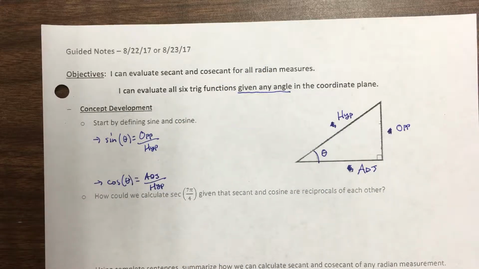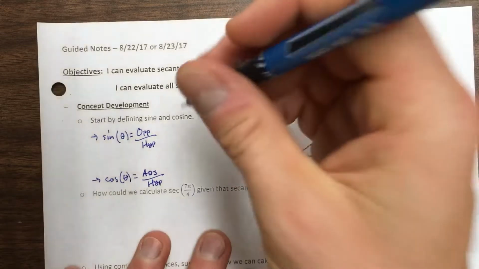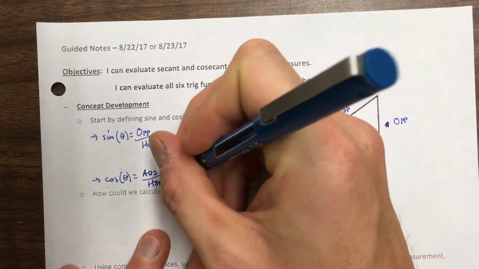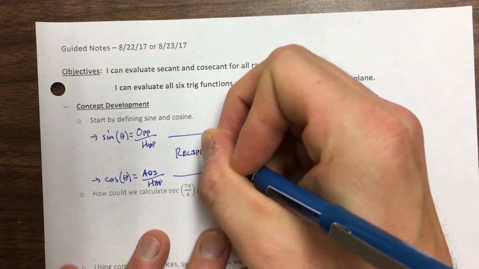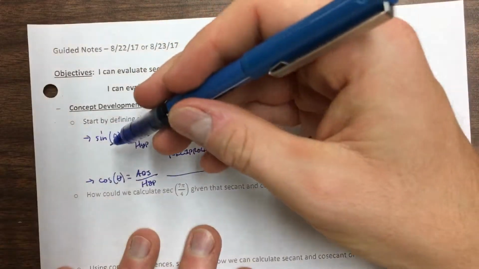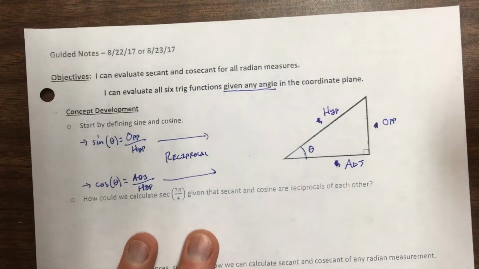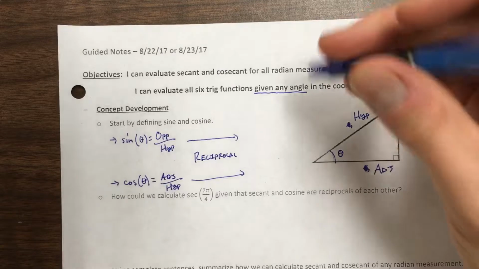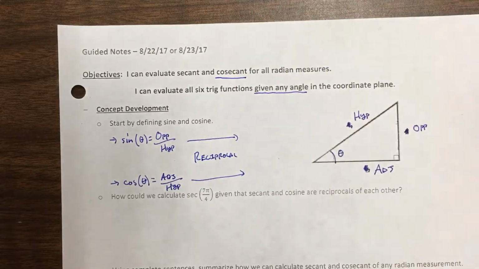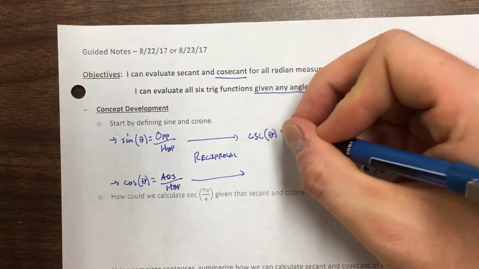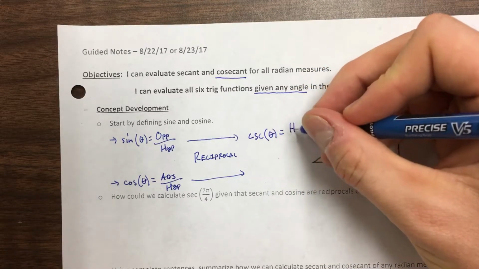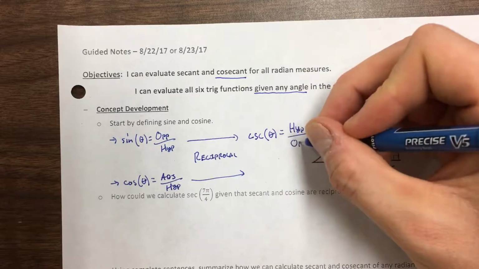And so the definitions for secant and cosecant, they're not the inverses and they're not the opposites, they're the reciprocals. So here we're taking the reciprocal. Sine is opposite over hypotenuse. Its reciprocal is what we call cosecant. It's spelled like this, and the abbreviation is CSC. And so cosecant would be hypotenuse over opposite.